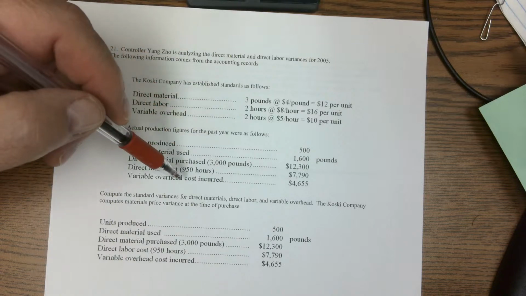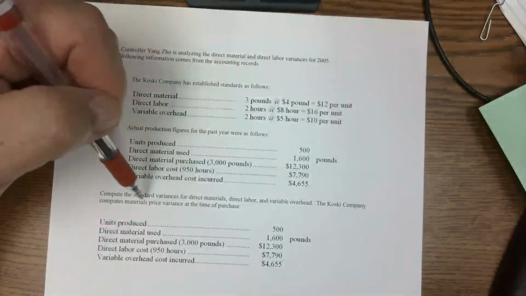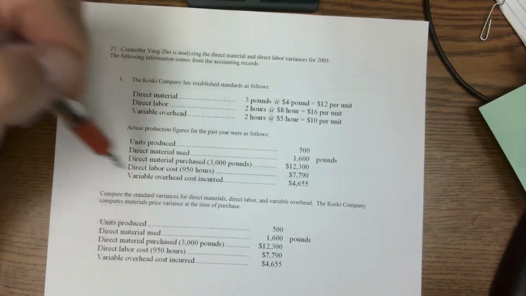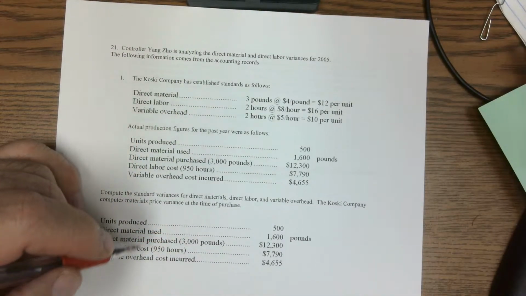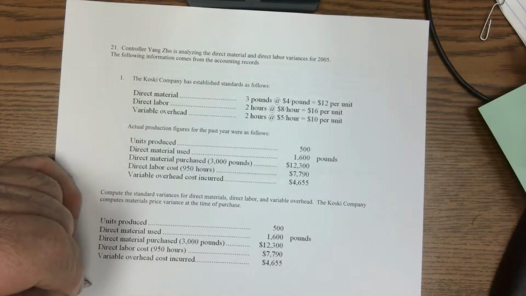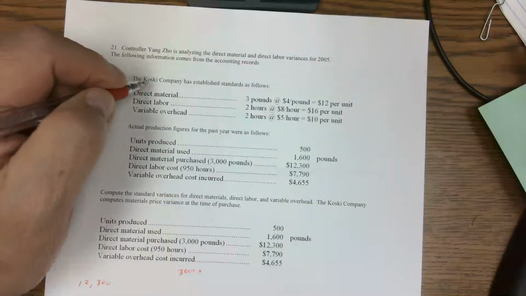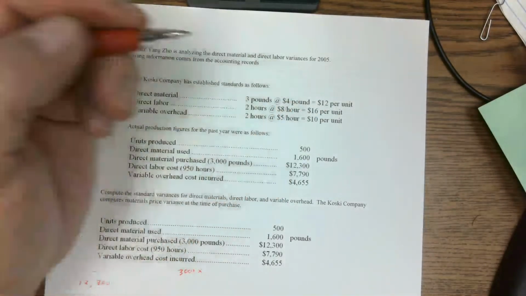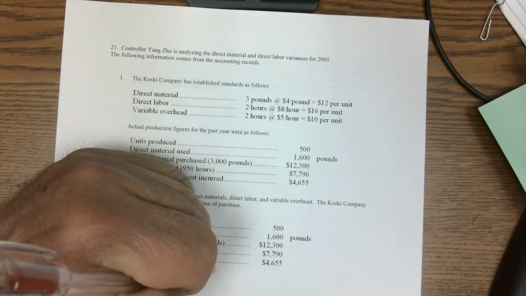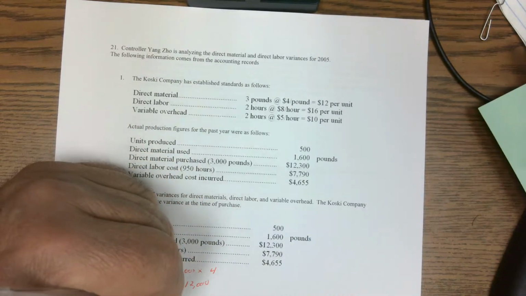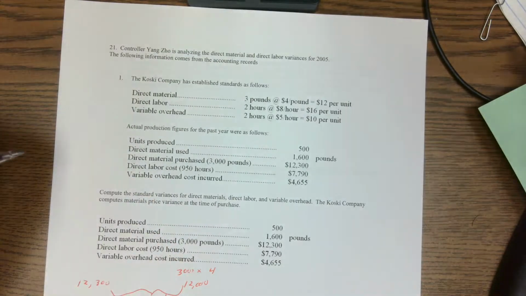So we want to do the direct materials and direct labor and variable overhead and materials price variances at the time of purchase. So materials purchased was 3,000 pounds at $12,300. 3,000 times a standard of $4 a pound would be 12,000. So we have 300 unfavorable here.